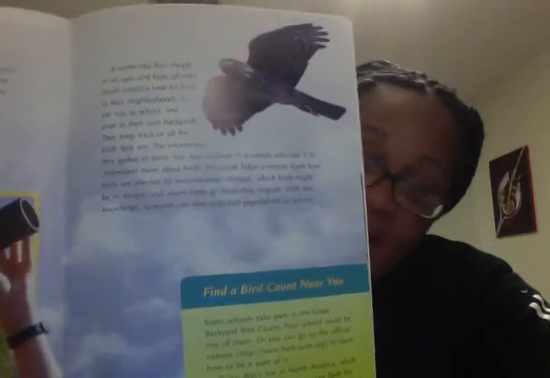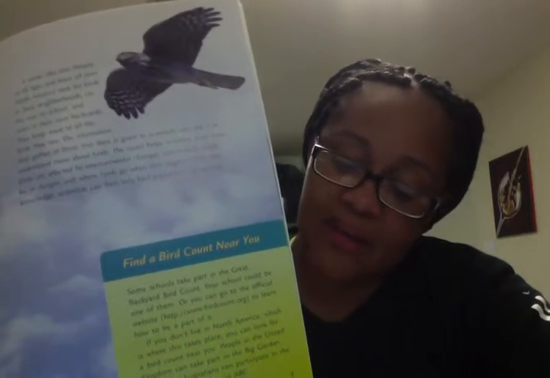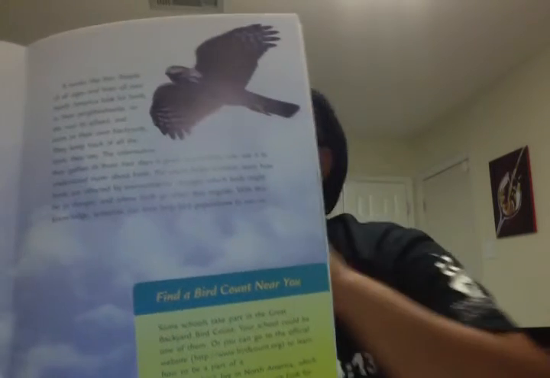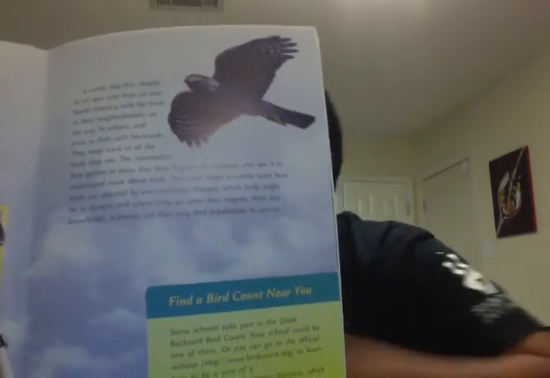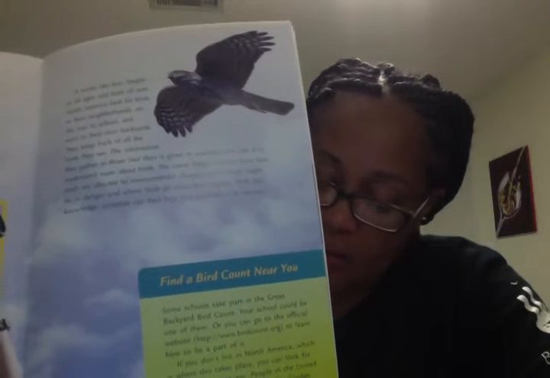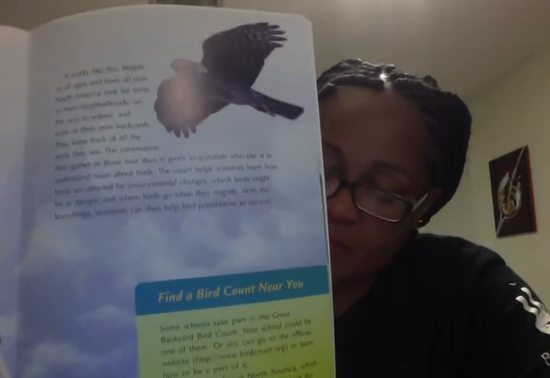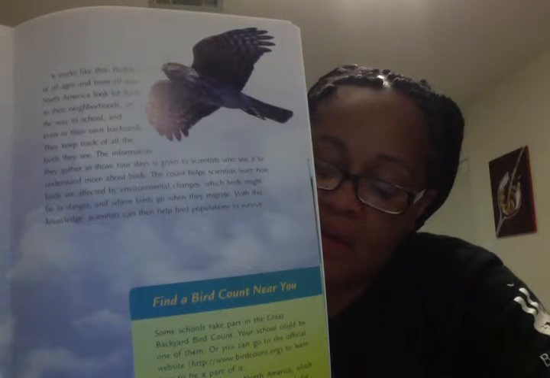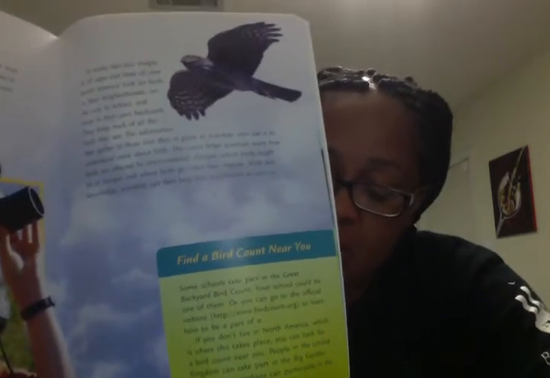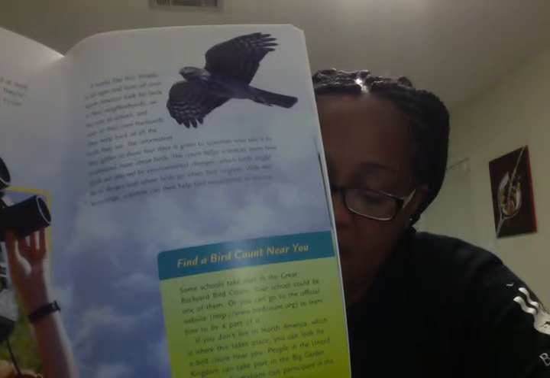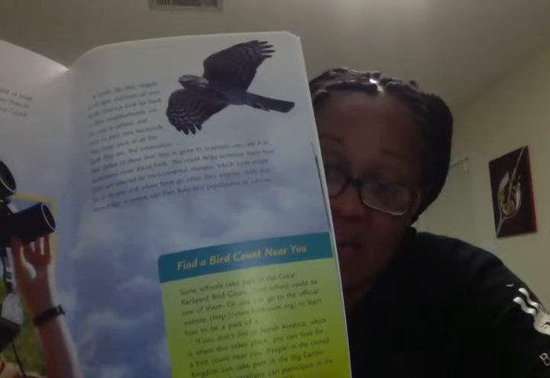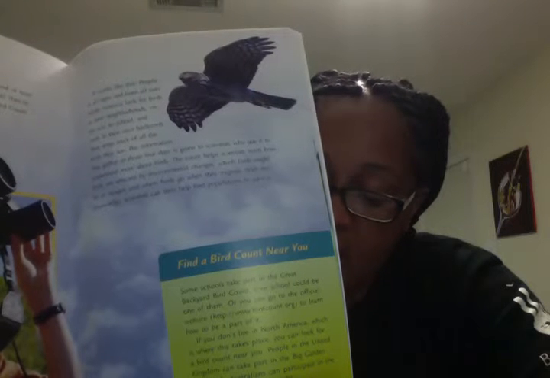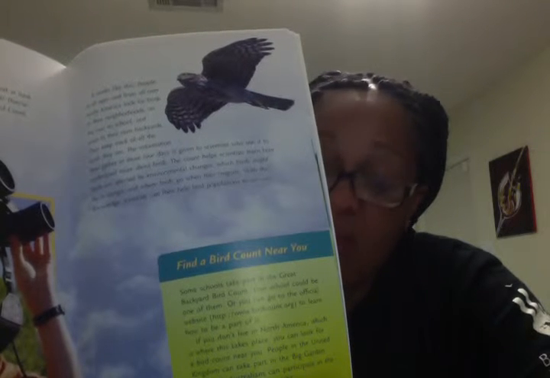So, welcome back. This kind of bird watching takes place all over the world. So in North America, it's called the Great Backyard Bird Count. There's a website where you can learn more about it. Interesting, you should do that. So look at page 4 and 5. On these pages, you learn how important migration is. Remember, you can use the glossary to find the definition of words in bold.